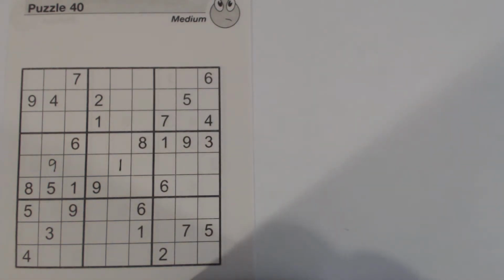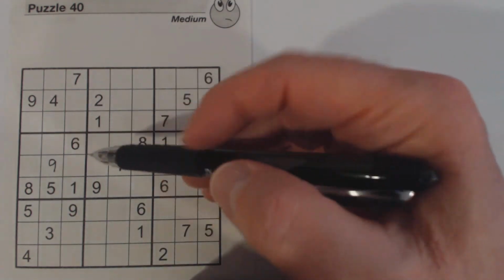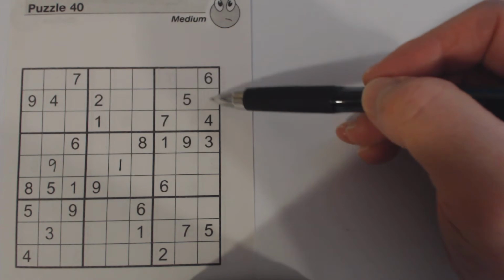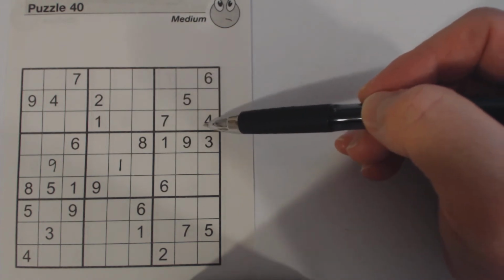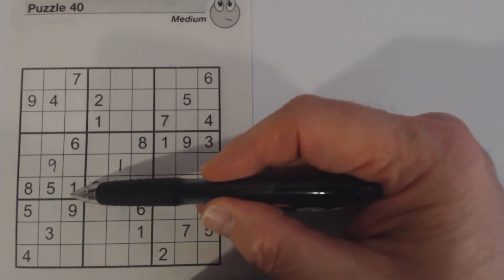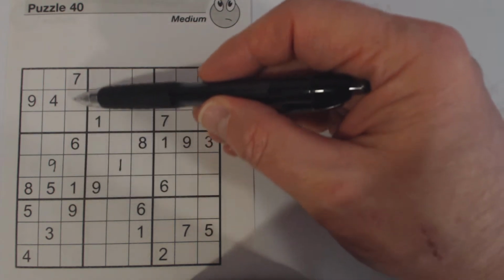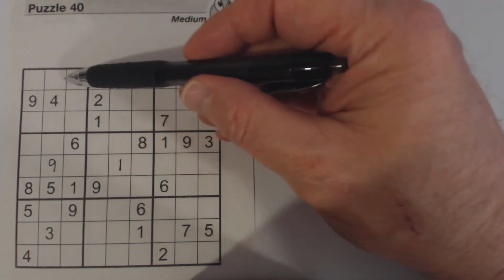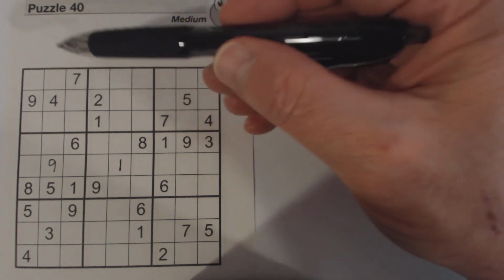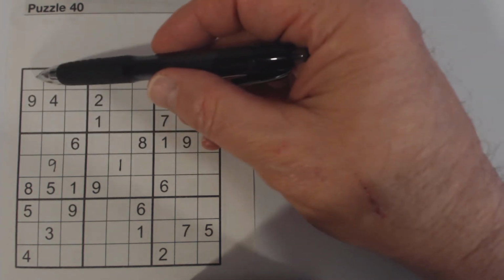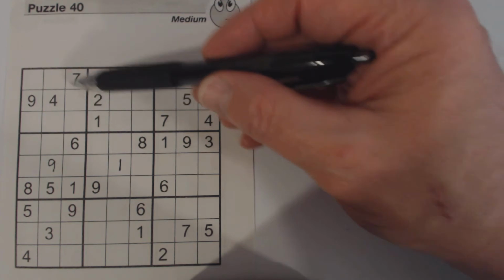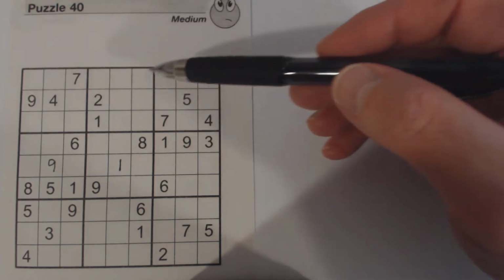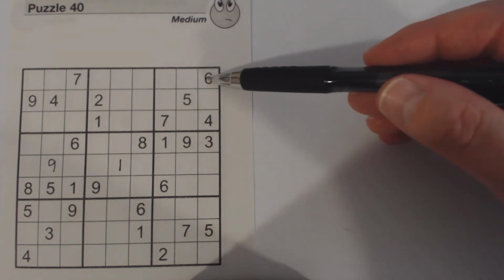Now let me introduce the concept of ghost numbers, because we can find a 1 over here. One of these is a 1 if we use ghost numbers. There's a 1 here already, and there's a 1 here, so we know one of these is a 1, and in this box the only place for a 1 is one of these 2 cells. So they're both in row 1 here.